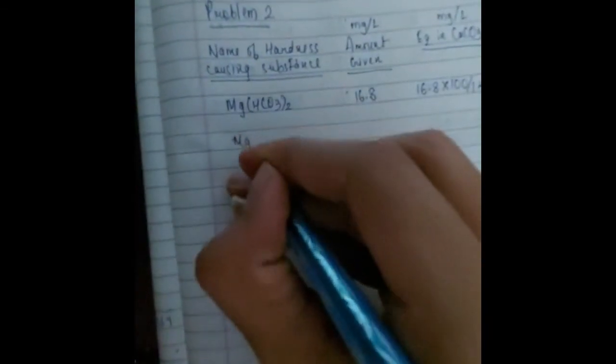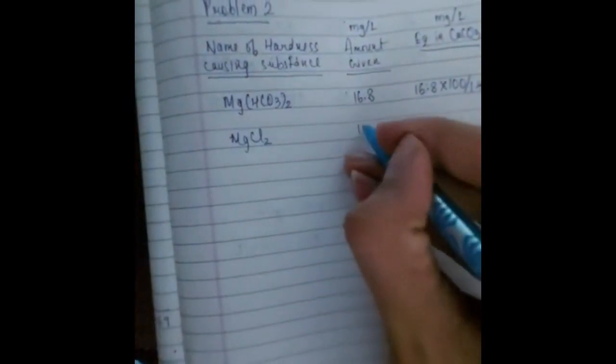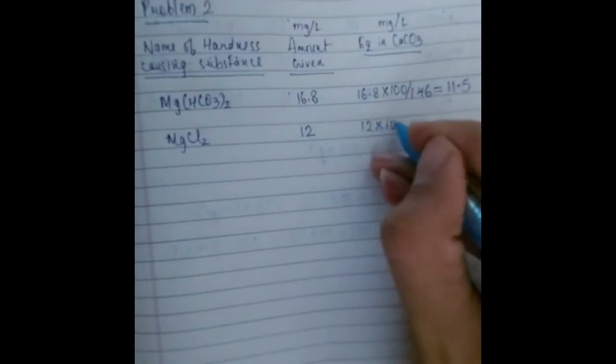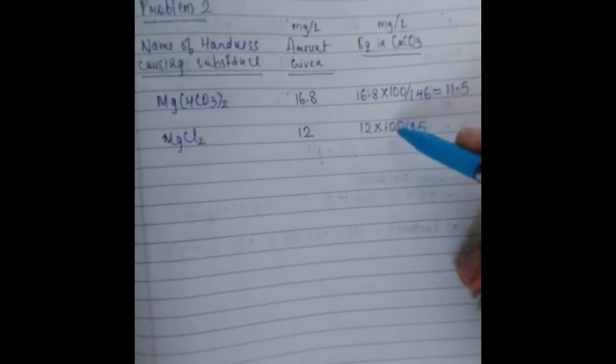Next one is MgCl2, and the amount given is 12. So the multiplication factor we know is 100 by 95. So 12 into 100 by 95. So let me calculate it with the help of a calculator.